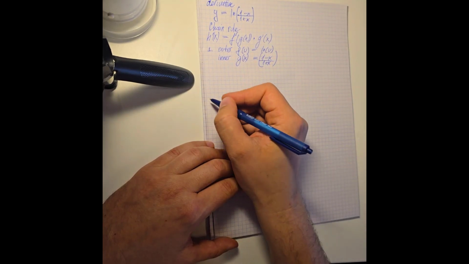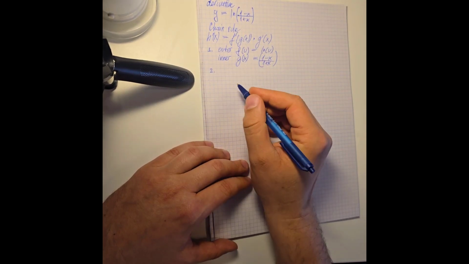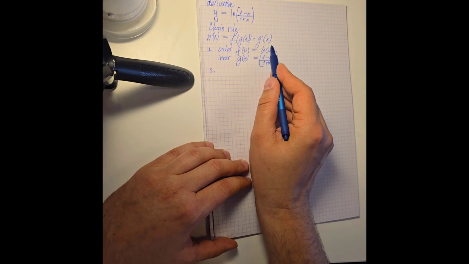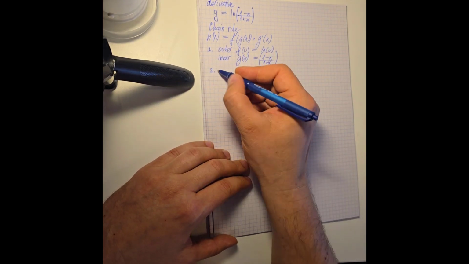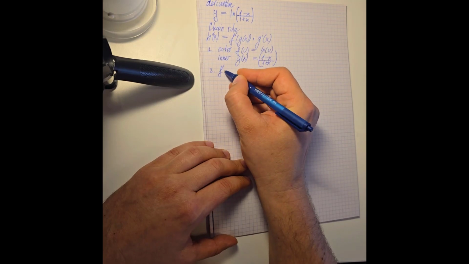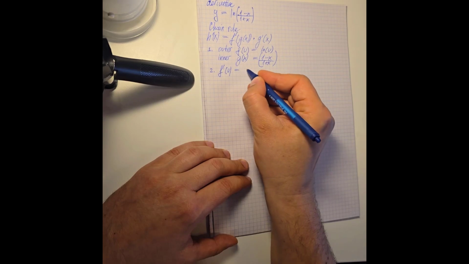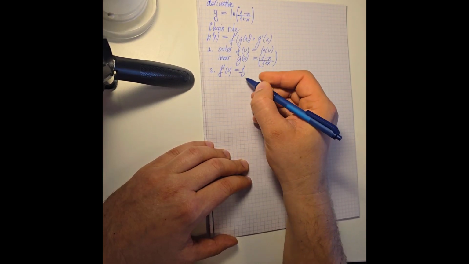Pretty much that's it. So the second thing that we should do is to differentiate the outer with respect to the inner. So we are going to differentiate this one. What does it mean? Pretty much f prime of u, this is the derivative sign, is equal to 1 over u.